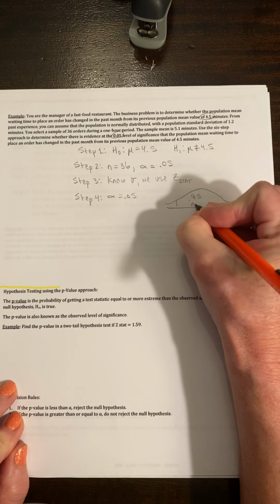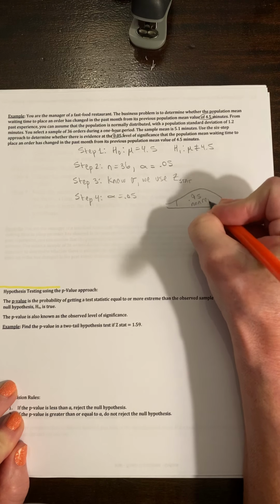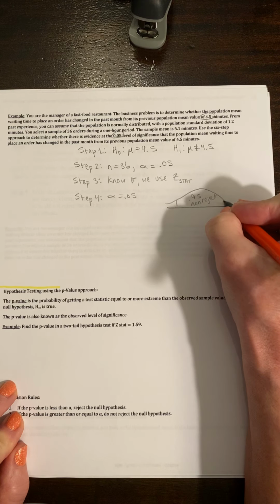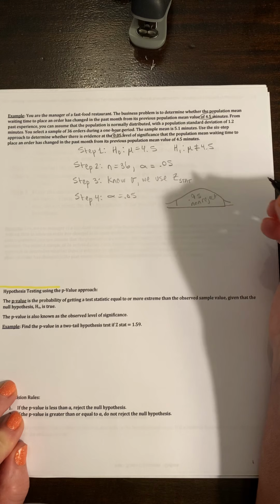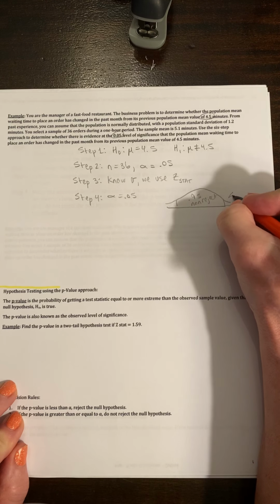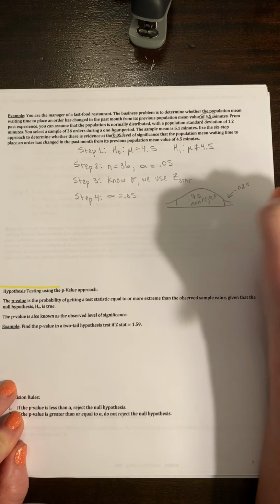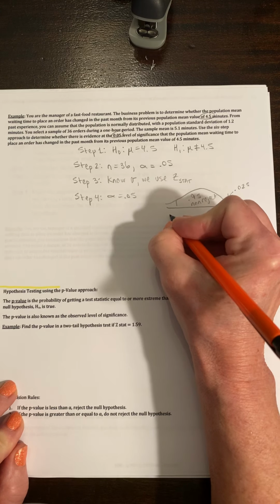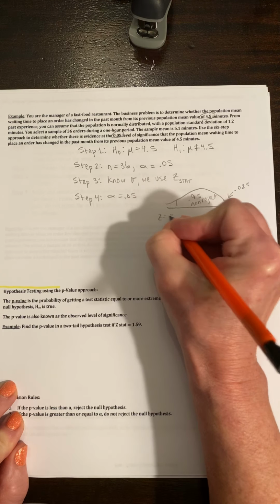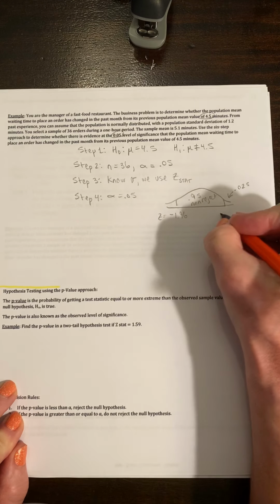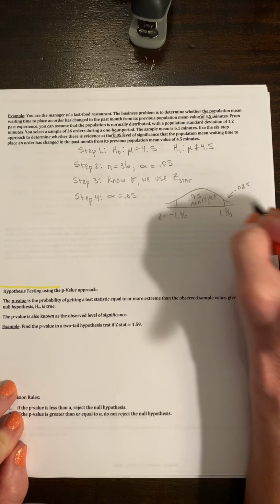That's our non-reject region here. Alpha over 2, each of these tails, we're doing a two-tail test right now. There is such a thing as a one-tail. And the z-scores for here are negative 1.96 and positive 1.96.